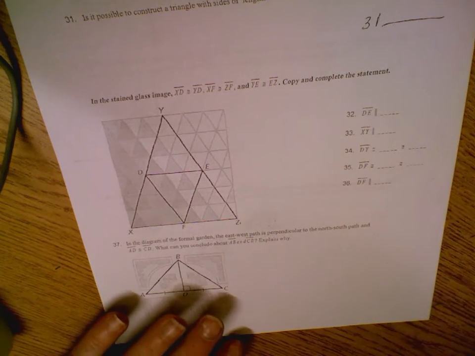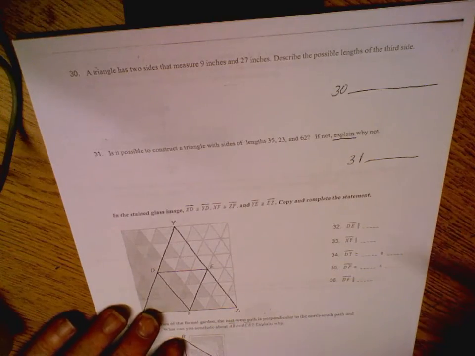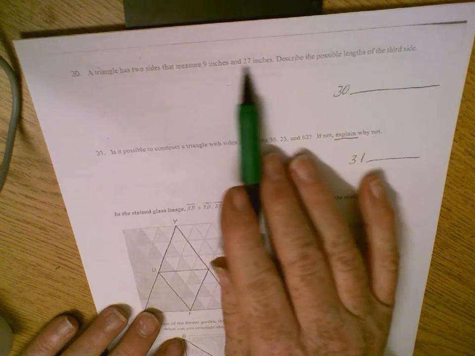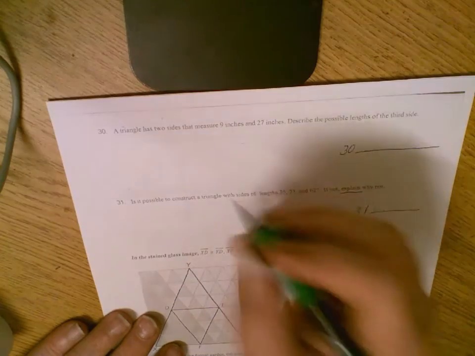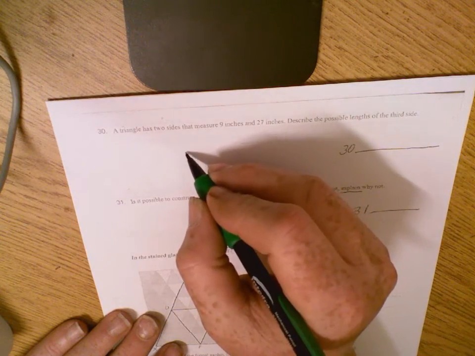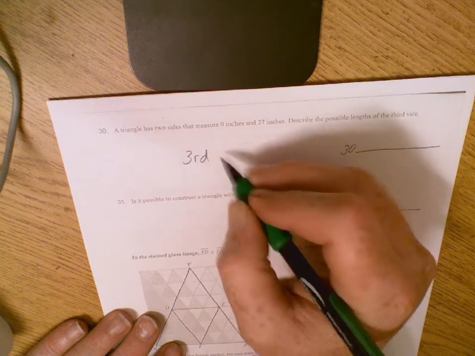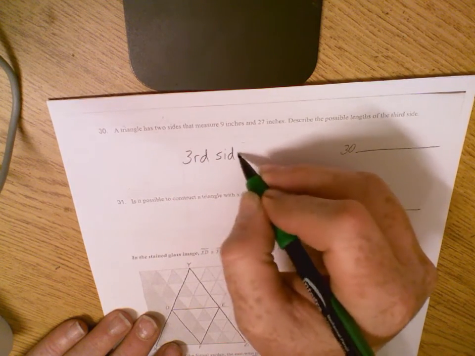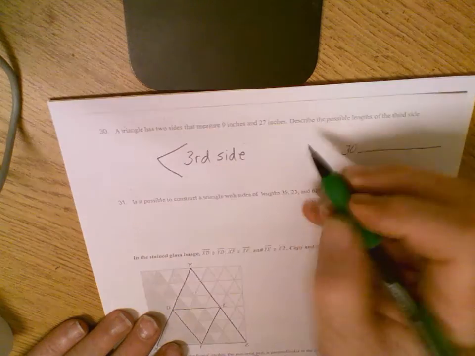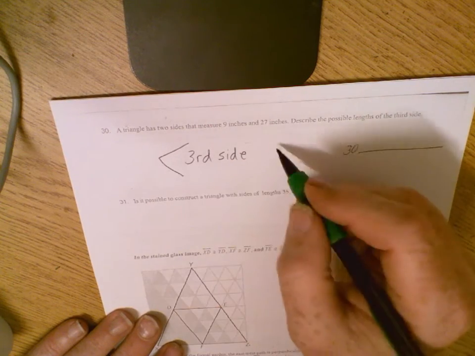Next one, triangle has two sides that measure 9 inches and 27 inches. Describe the possible lengths of the third side. Easiest way to describe these is we said you put the third side in the middle and you do the two alligator mouths, less than.